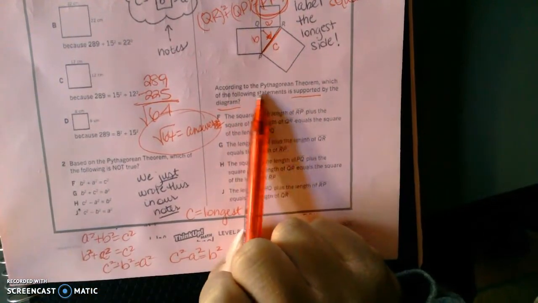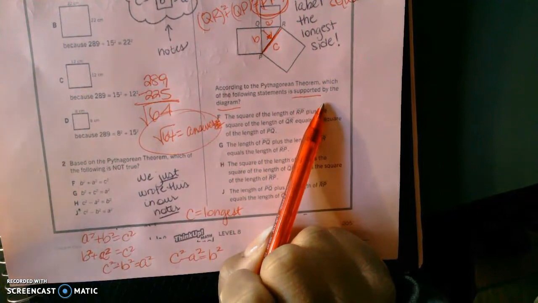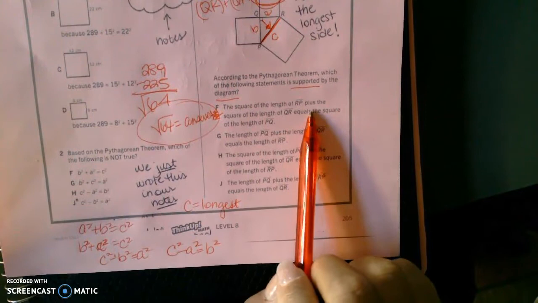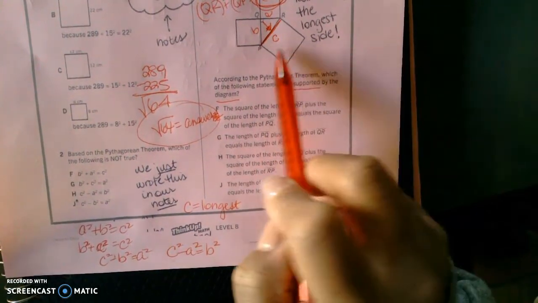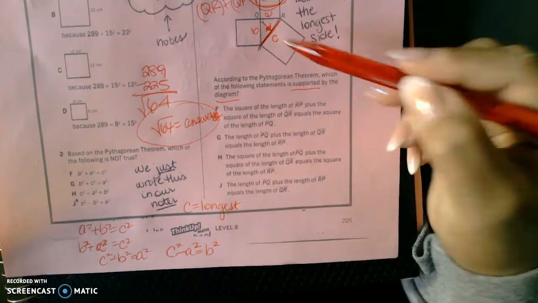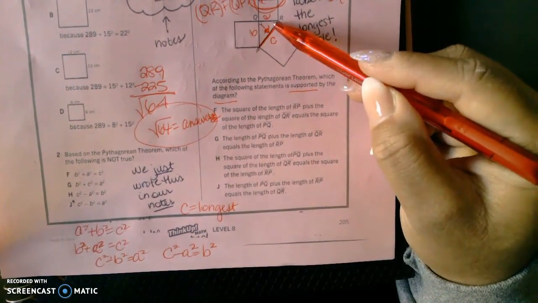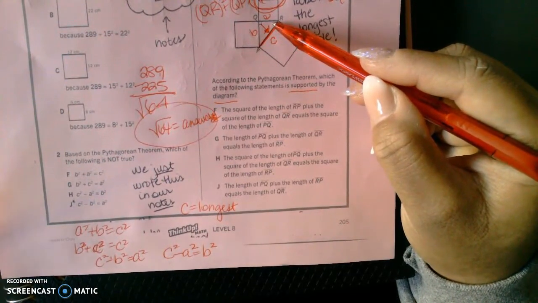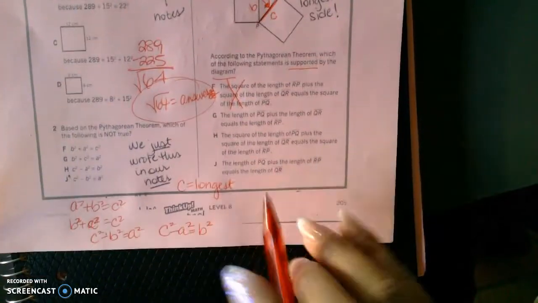So it says, according to the Pythagorean theorem, which of the following statements is supported by the diagram? It says the square of the length of RP plus the square of the length of QR. So let's find RP and QR. If I'm adding RP to QR, I'm adding my longest side to one of my short sides, and I don't want to do that, okay? So that's not going to give me what I need. So F is going to be wrong.